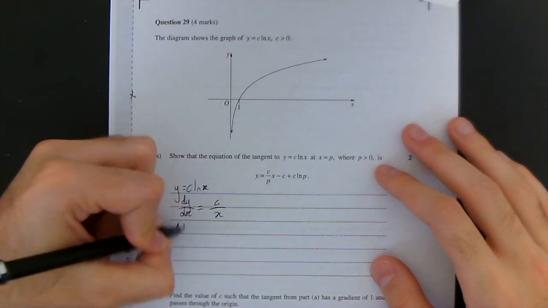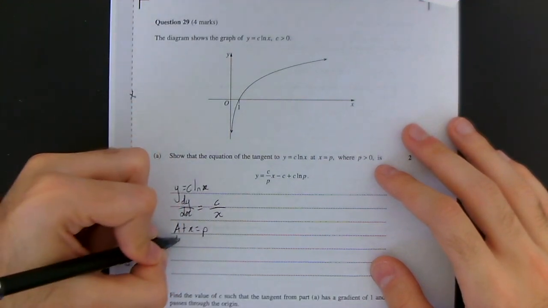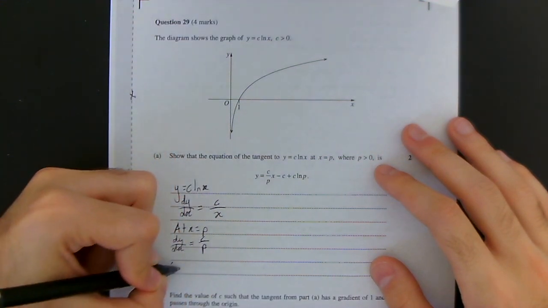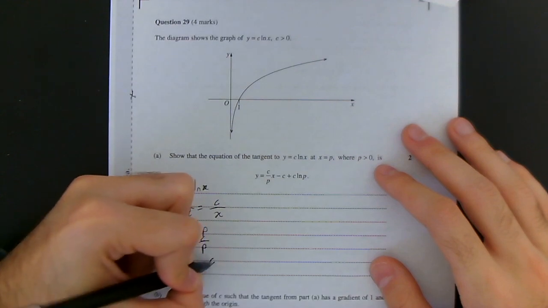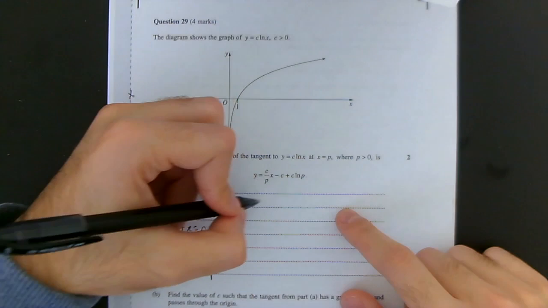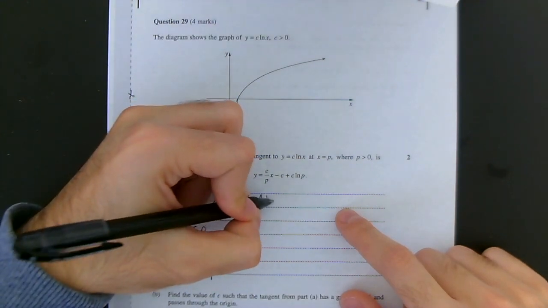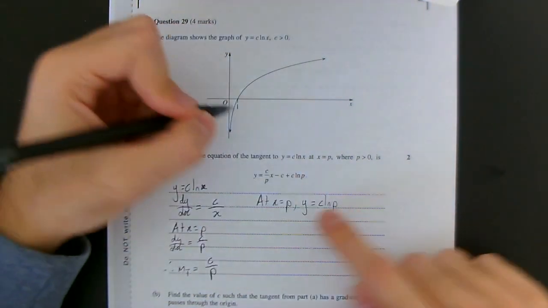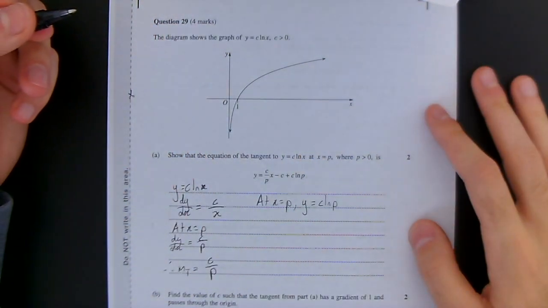And then at x equals p, dy/dx is equal to c on p, so therefore the gradient of the tangent is equal to c on p. Okay, and then from there, we say at x equals p, y is going to be c ln p. That's just simply by subbing it into the formula.